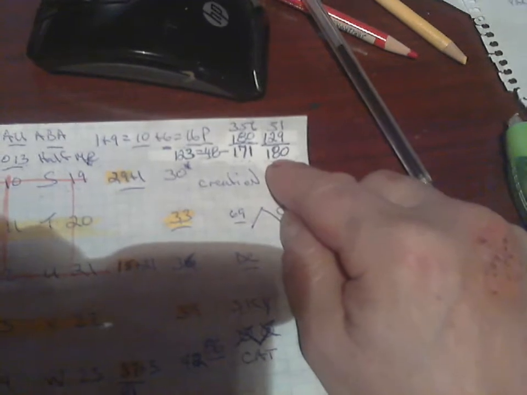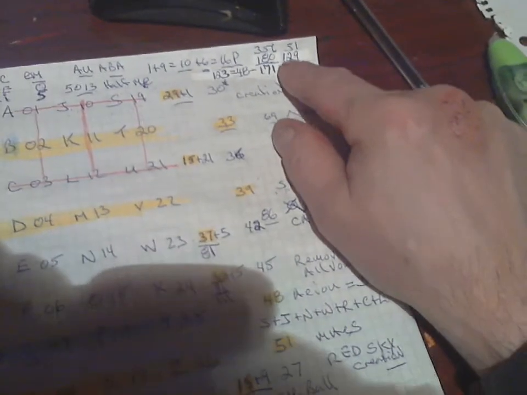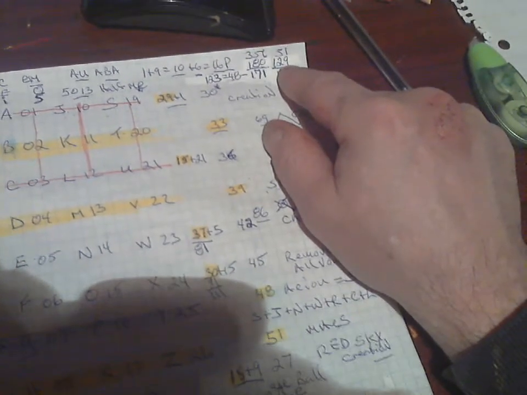Okay, the total of all the vowels is 180, saying that in the A family, the total is 30. In the C family, the total is 36. I had written 34. I had made a mistake. 30, 33, 36. I don't know why I put 34, but it's 36. To redo it, the total vowels is 51. The total consonants within the vowel is 129.